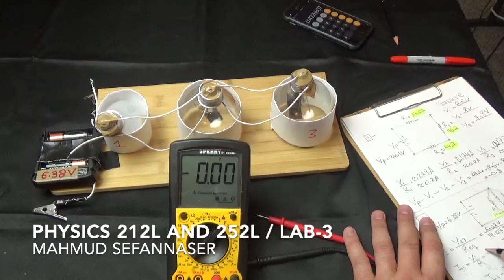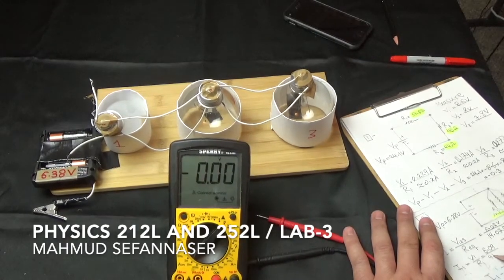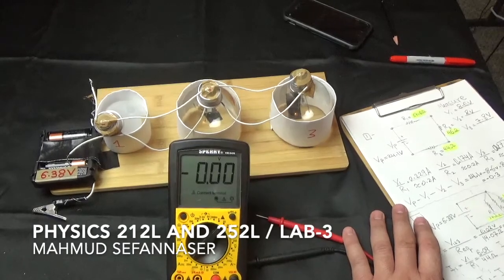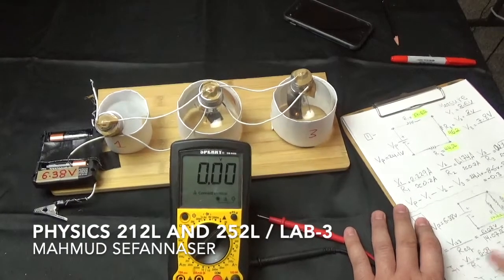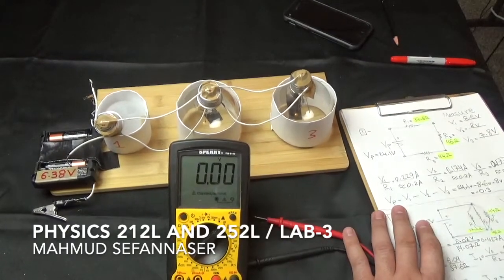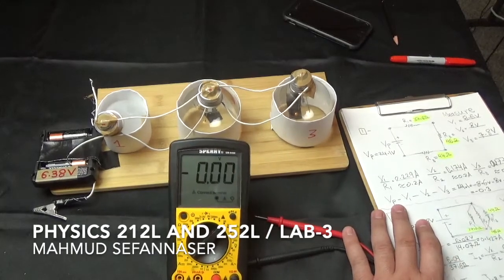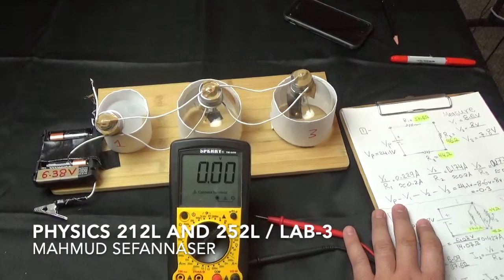We have the voltage, so we have 6.09 divided by R1, 44 ohm, and then V2, 6.02 divided by R2, 37.6 ohm, and V3 is 6.01 divided by R3, which is 46 ohms.